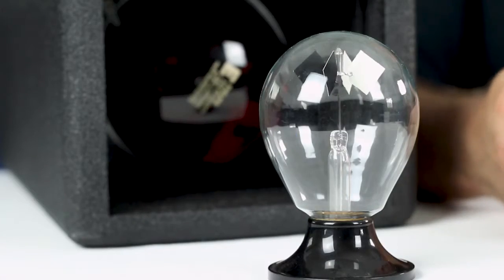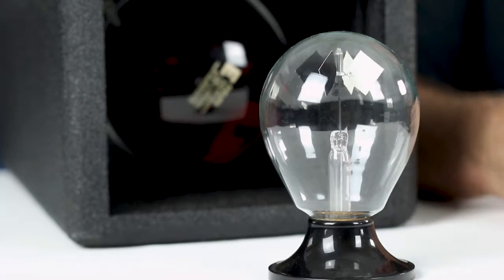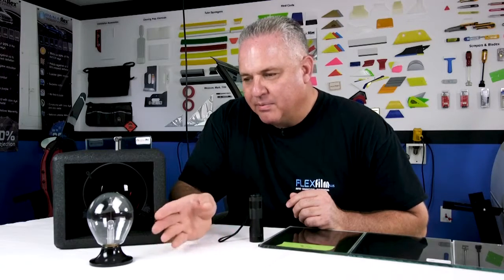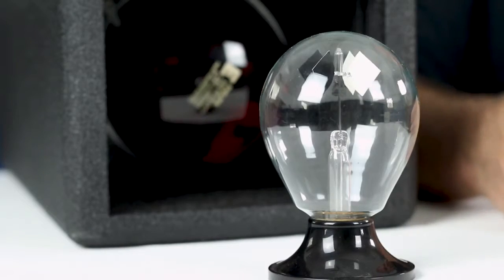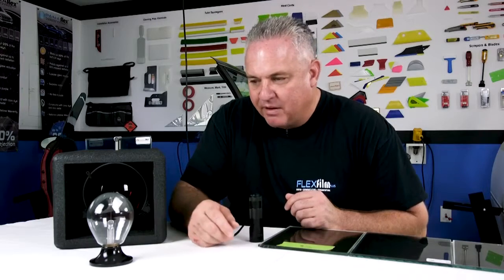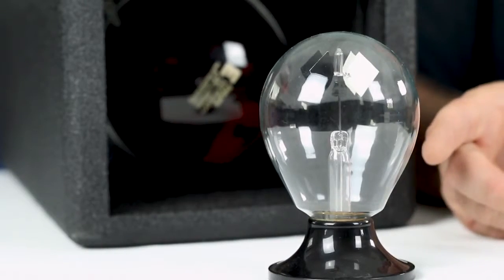In this test or experiment, this is kind of one of my favorite ones because I used to play with these when I was a kid, and there's nothing real scientific, there's no electronics here. This is not a meter. This is just a simple radiometer.